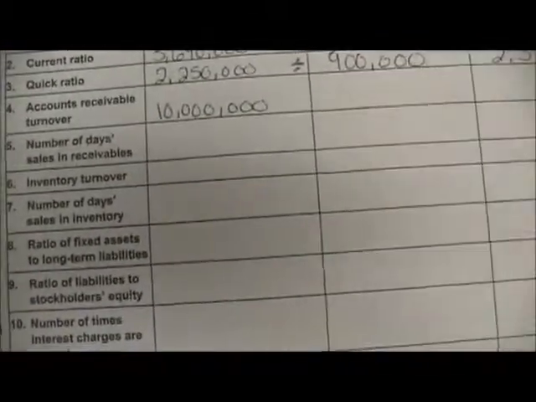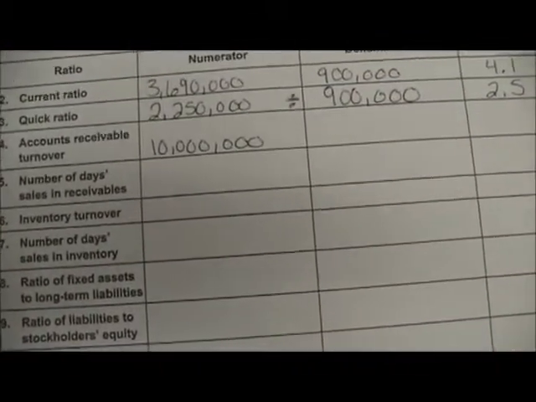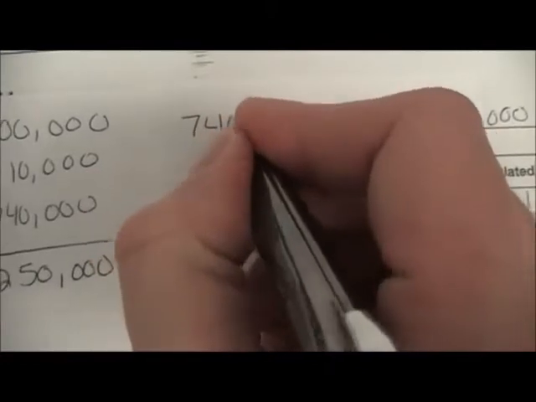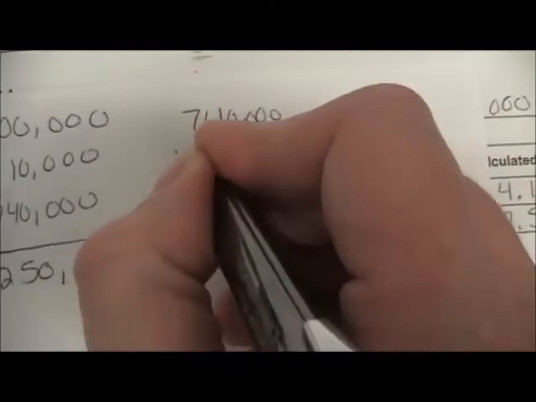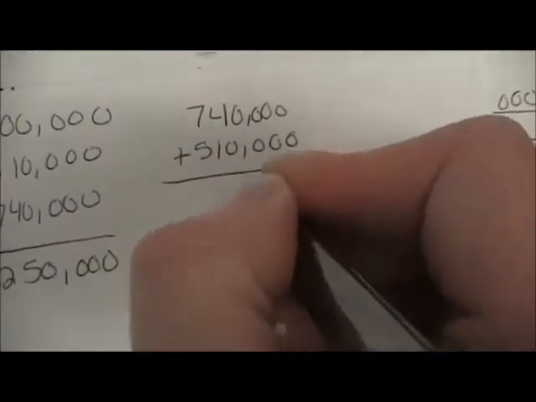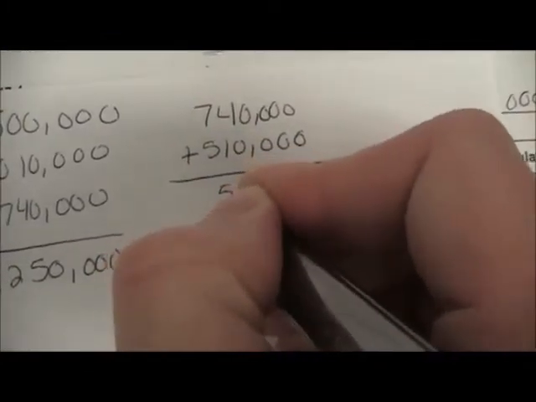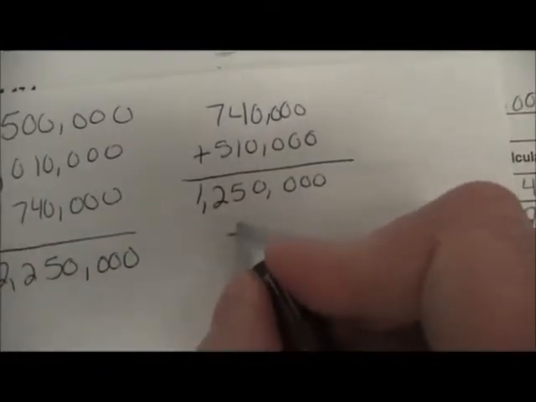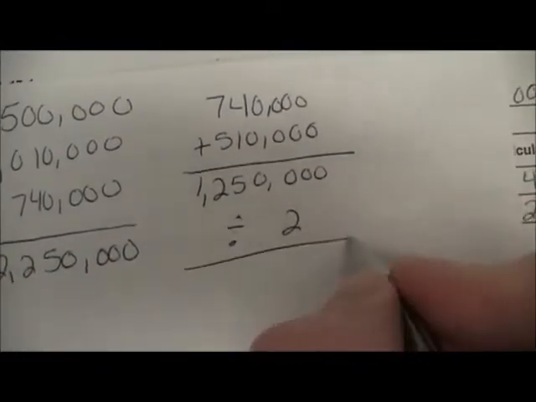In our denominator, I'm going to grab my scrap paper and take the 740 plus the 510, and I get 1,250,000. To find the average of something, you divide it by 2.